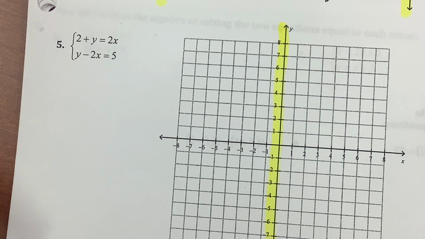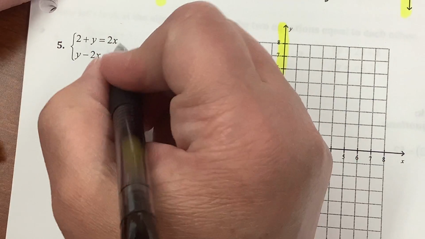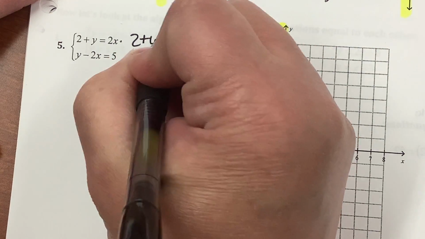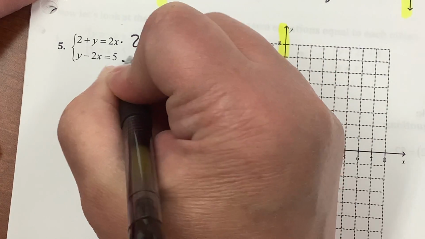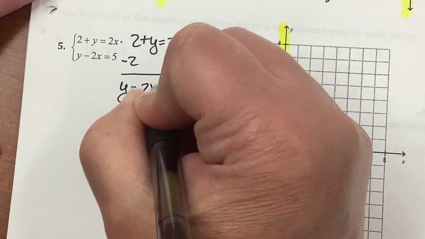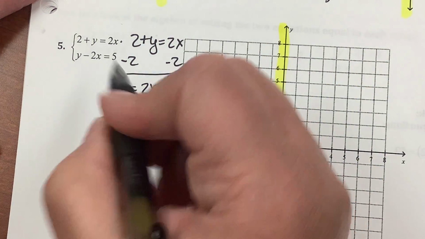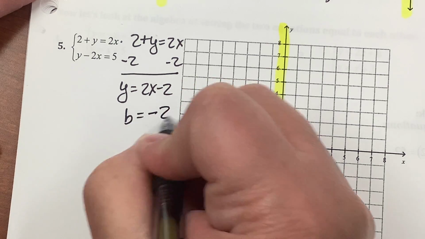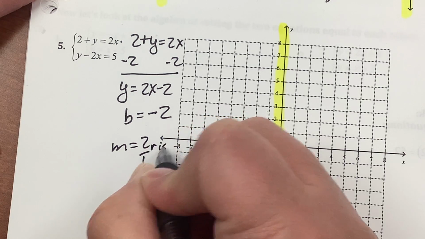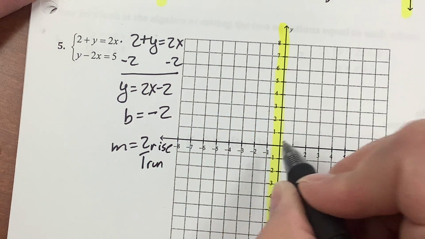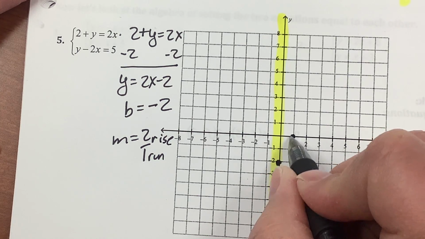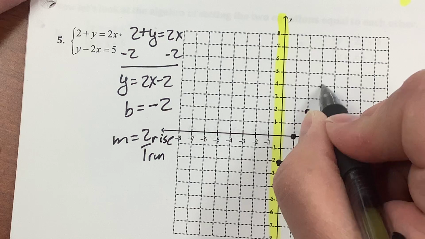Of course, neither of them are in the right order. I'll do this one first. 2 plus y equals 2x minus 2 minus 2. Y equals 2x minus 2. So I begin at the negative 2, and my m is 2 over 1. I'm going to rise 2 and run 1. So start at negative 2 and rise 2, run 1. Rise 2, run 1. Rise 2, run 1.